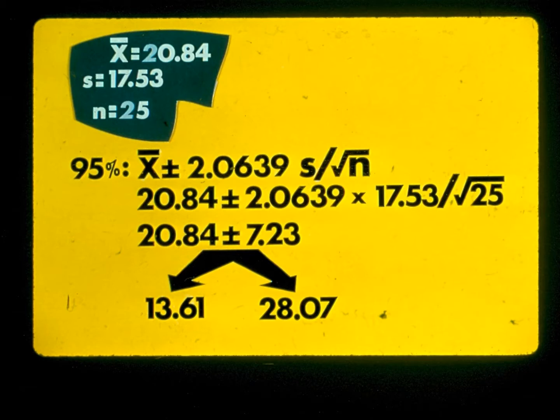With the multiplier or percentile of t now determined to be 2.0639, substituted into the general formula at the top, we can further substitute the other values to obtain our confidence interval. Using x bar equal to 20.84, s equals 17.53, and n equal 25.